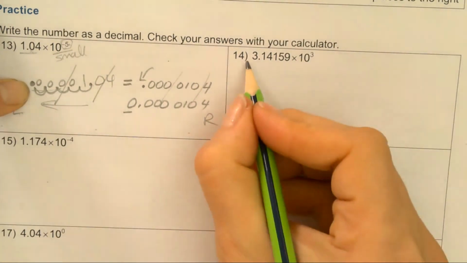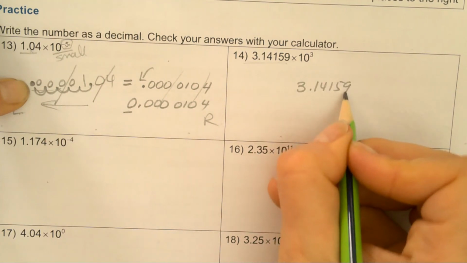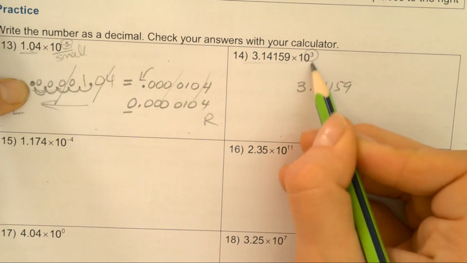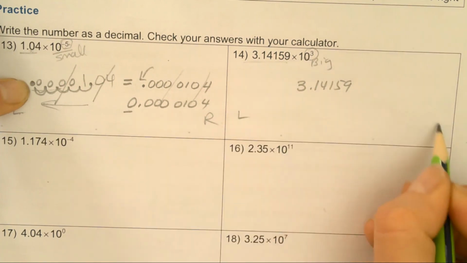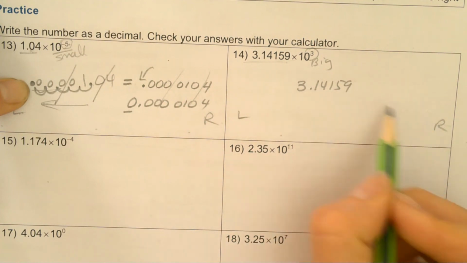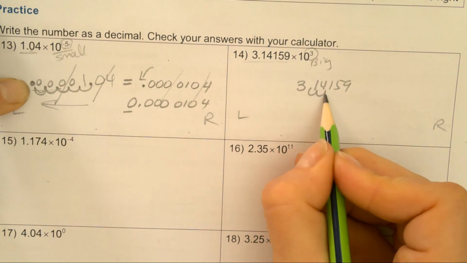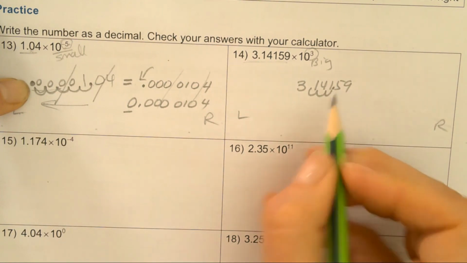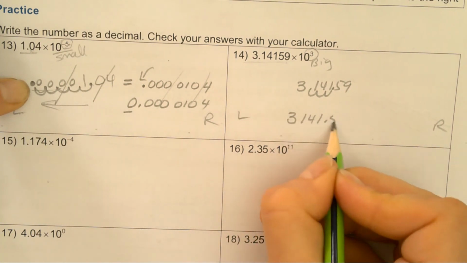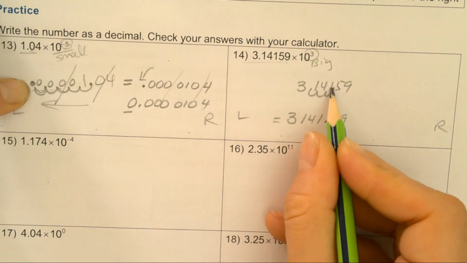So now this one, let's write it in the middle. Now it says positive 3. Positive 3 means big, which means we need to make this number bigger. To make this number bigger, I have to move the decimal to the right. 3 jumps. 1, 2, 3. So I'm going to put the decimal here. So it's 3,141.59. Okay. So you moved the decimal by 3 and you made it bigger.